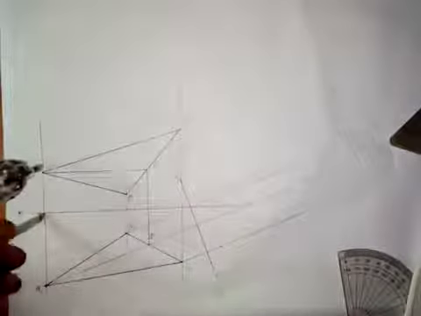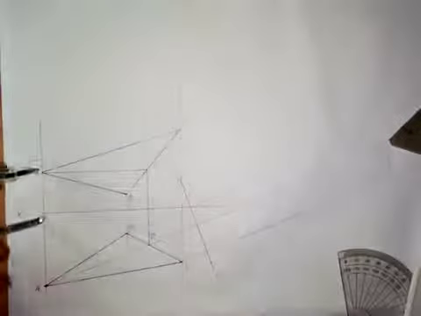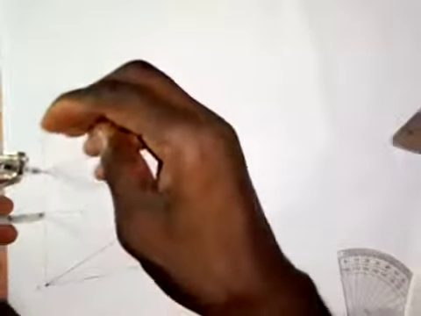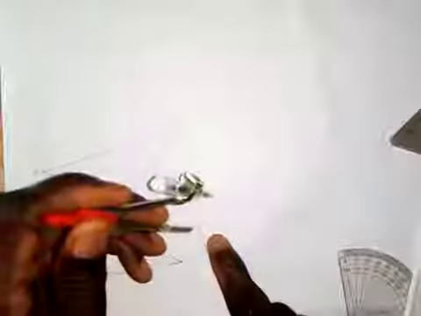You take your compass and put it at this point. You take this distance from the XY line. Put the point of your compass here and extend to A. Take this distance from here to here, and put it on this line. This line contains A1. So you put it here and you make an arc here like this.